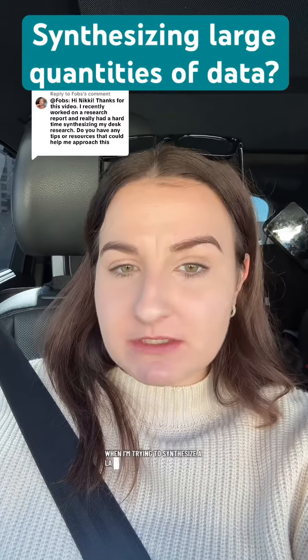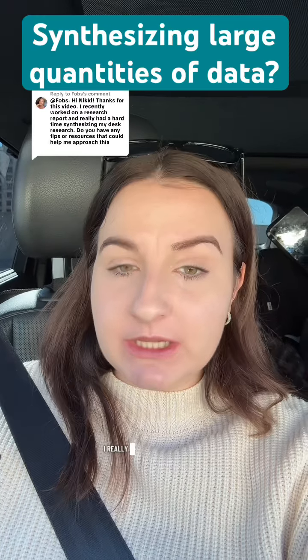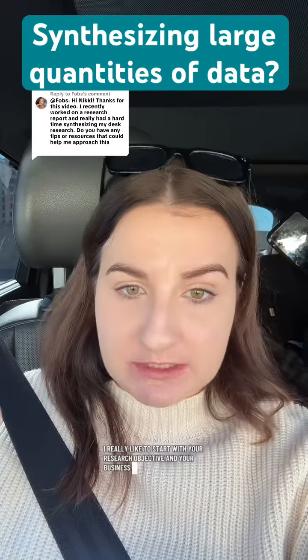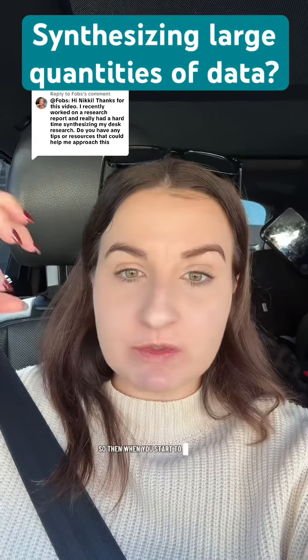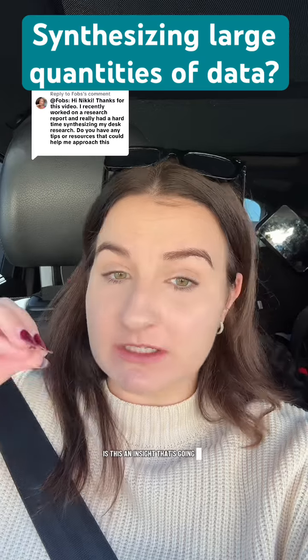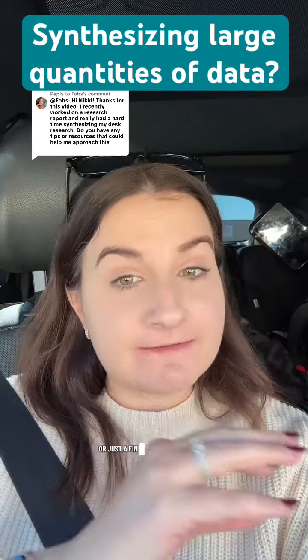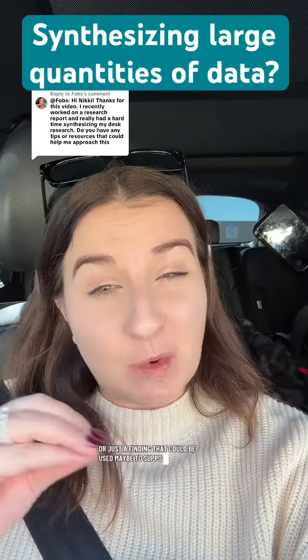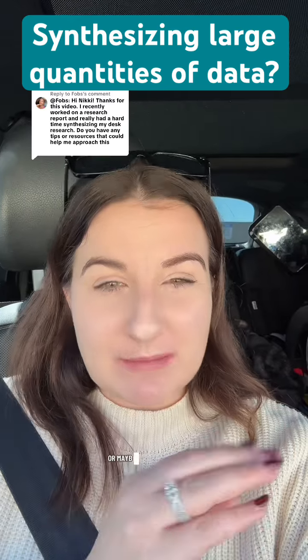When I'm trying to synthesize a large quantity of data, I really like to start with your research objective and your business objective. So then when you start to get different pieces of data in, you can decide, is this an insight that's going to support your data, or just a finding that could be used maybe to support an insight in the future, or maybe it's saved for later.